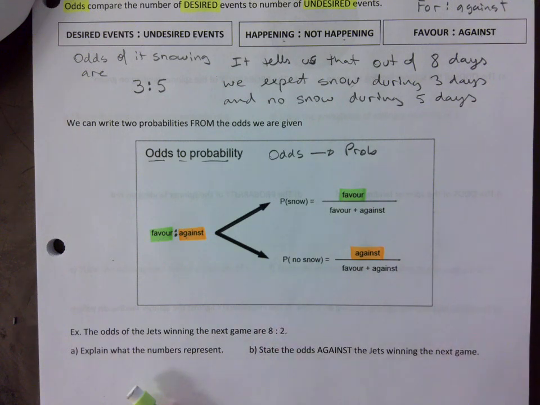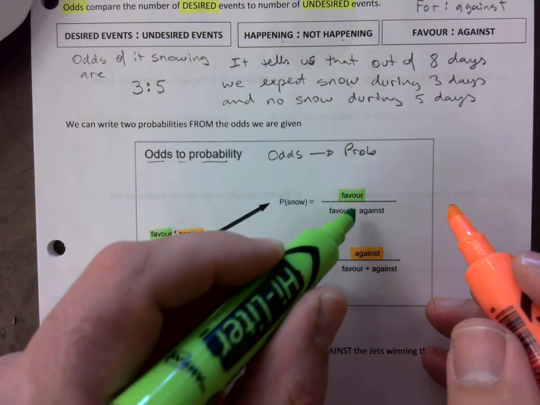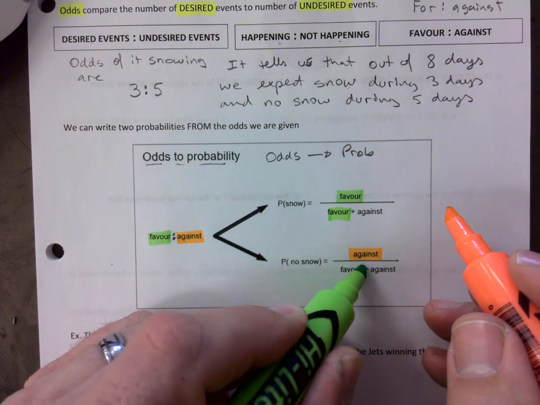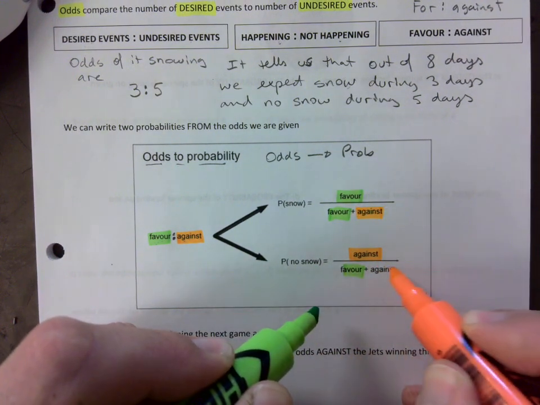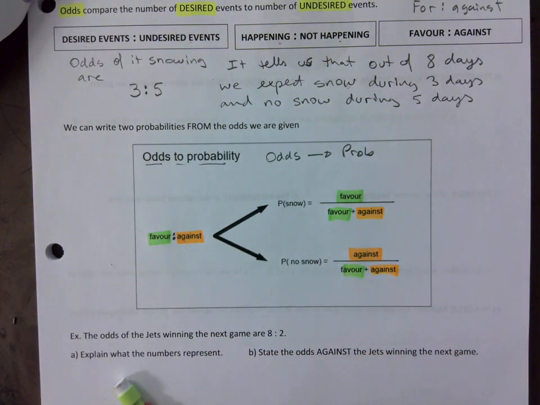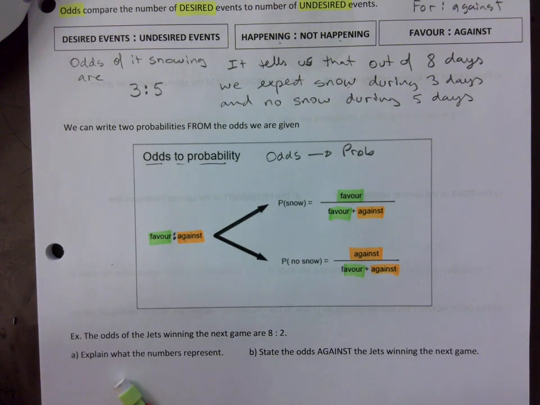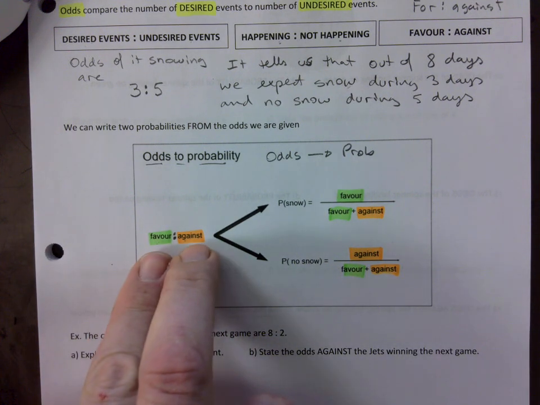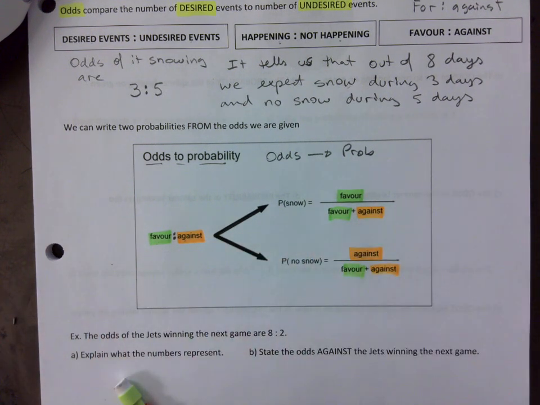And what do you see in the denominator for both of them? Do you notice what I'm doing in the denominator for either one of them? Yeah, so watch this. I'm going to go favor, favor, against, against. So you always add the 2 numbers together to come up with your denominator.